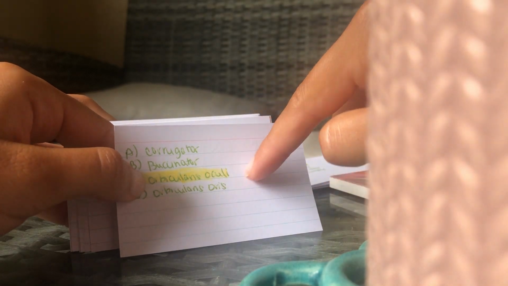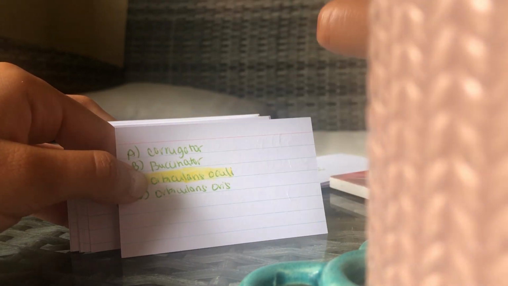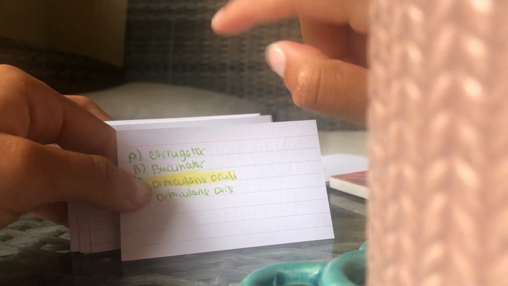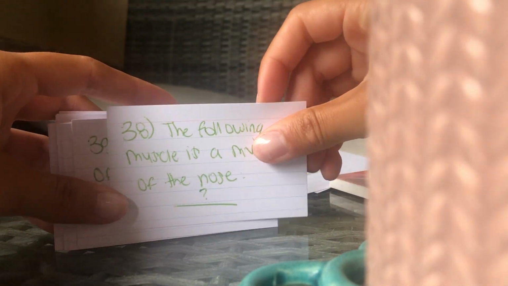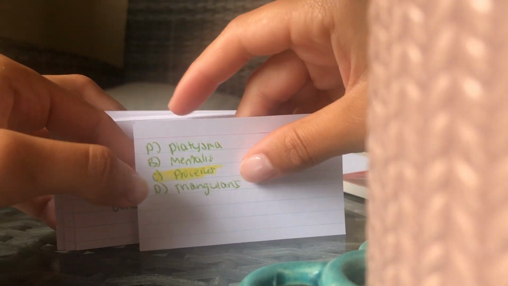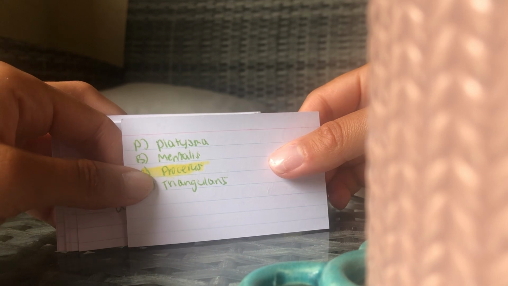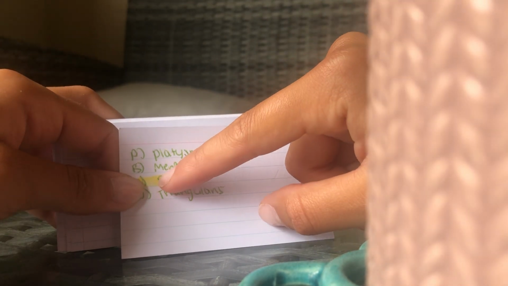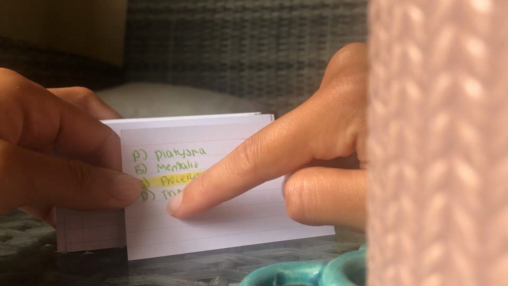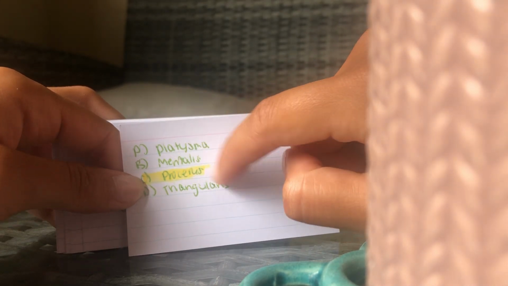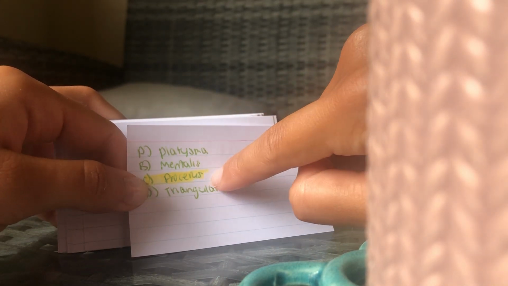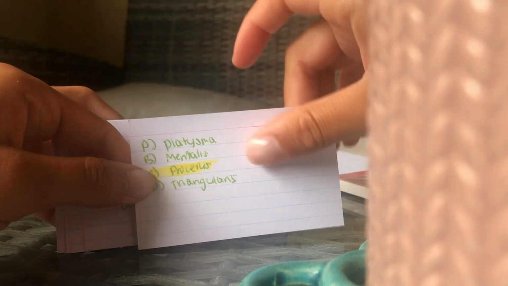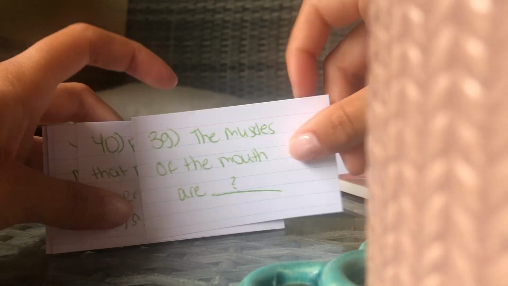Orbiting, oculi. Ocu means eyes, so orbiting eyes. The following muscle is a muscle of the nose, the procerus. Because we learned platysma is the neck, mentalis is the mouth or something, triangularis is also around the mouth. Procerus is the nose. It's like the nose bridge, I think.